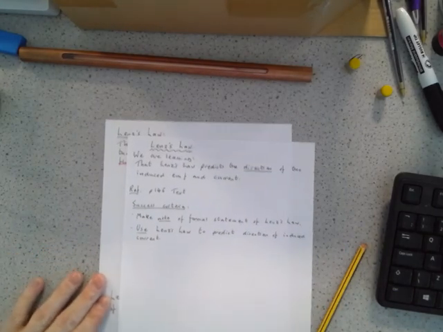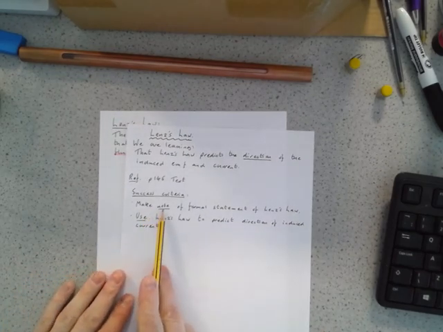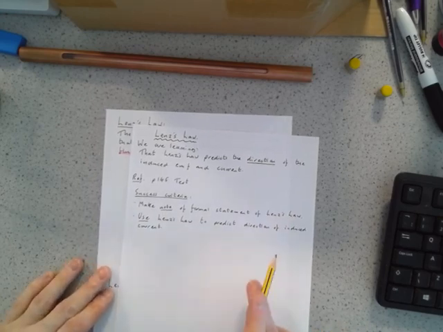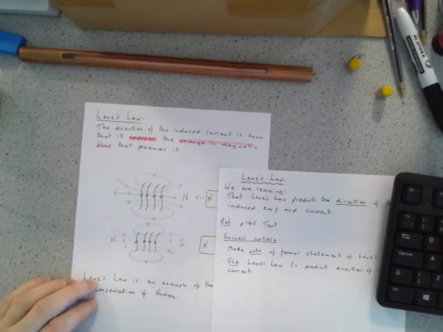Okay, that's the end of the video. Make sure that you've made a note in your lab book of the formal statement of Lenz's law, and just practice it a little bit so that you can predict the direction of the induced current in different situations, like so.